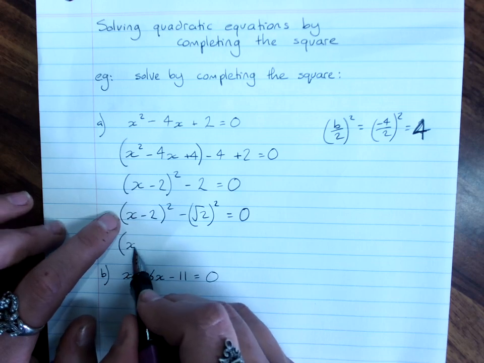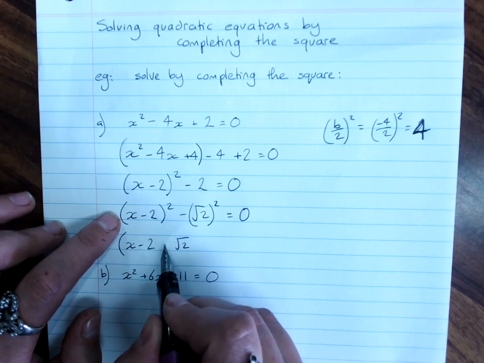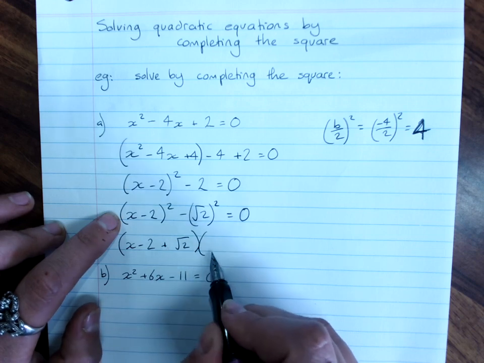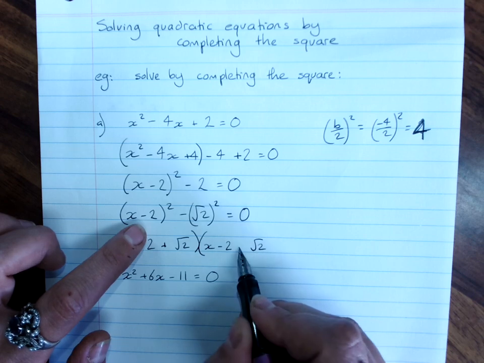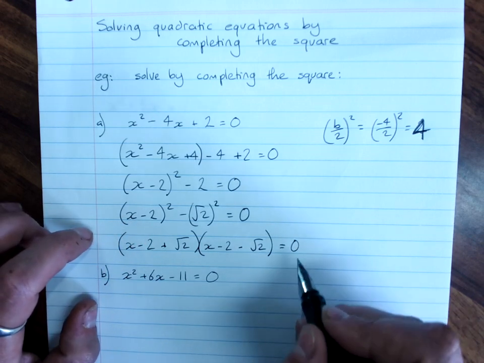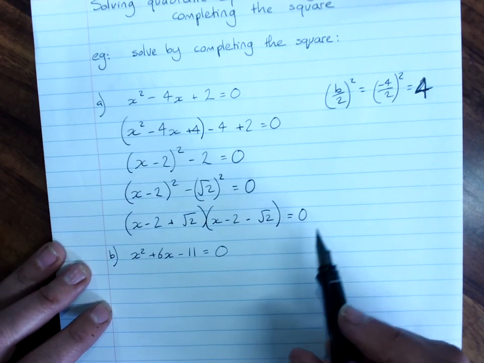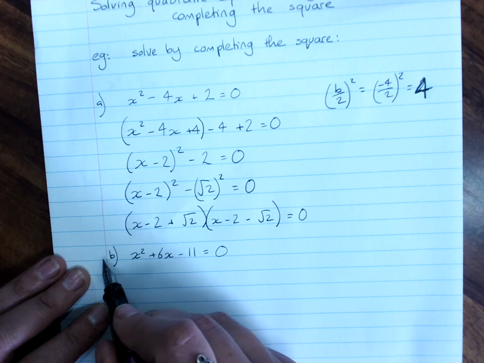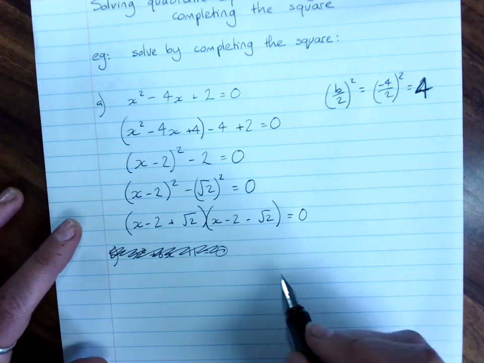First term, x minus 2, second term is root 2, and I've got a plus on my first bracket. First term, x minus 2, second term is root 2, and I've got a minus. That equals 0. I really should have given myself a stack of extra space here. Sorry about that.